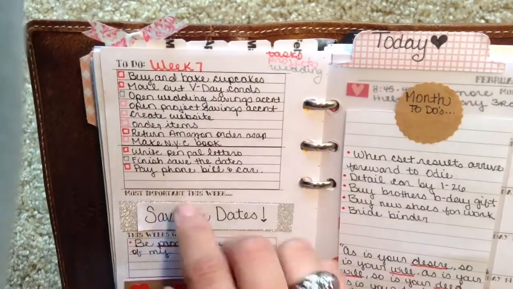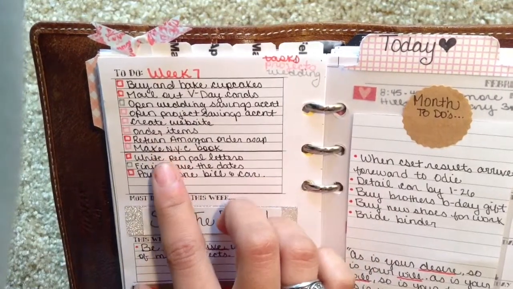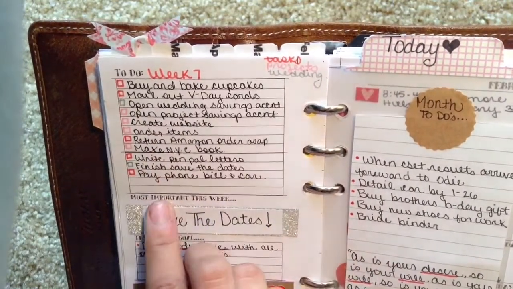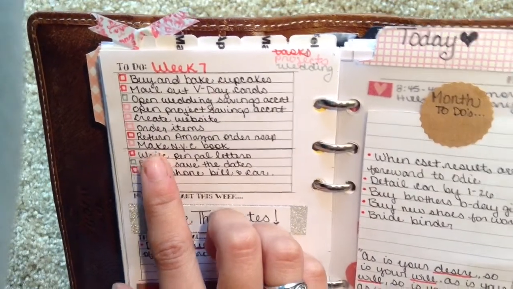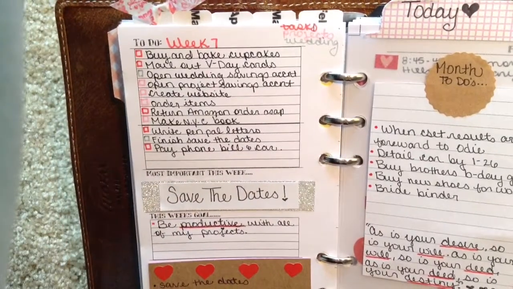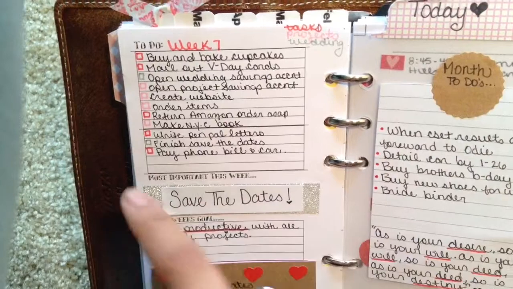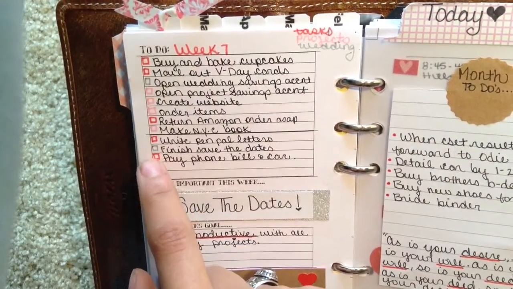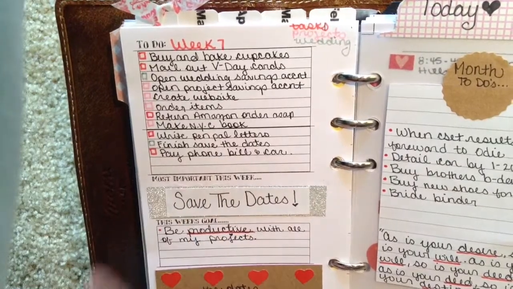For example, all of these things: buy, mail, open, create, order, return, make, write, finish, pay. She said if we were to just put save the dates, we wouldn't know what to do with that, but if you put a verb in front of it, it'll get done faster. That was just a little tip. So I have these different to-dos, and I was coloring in the boxes, but I'm just going to be checking them off now and highlighting them, as I did last week.